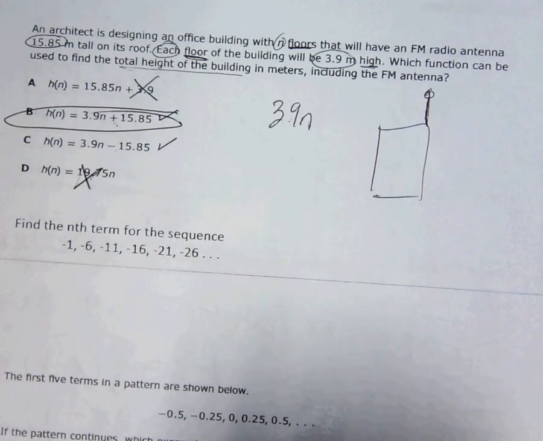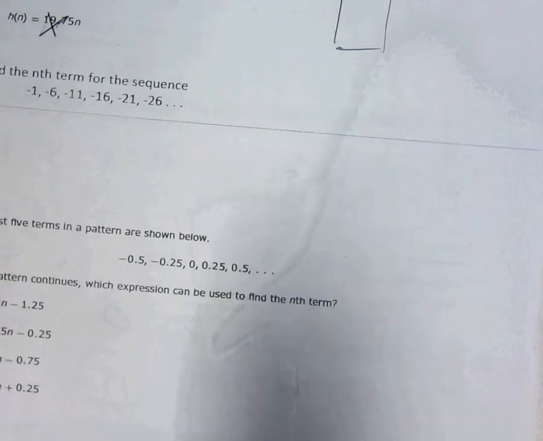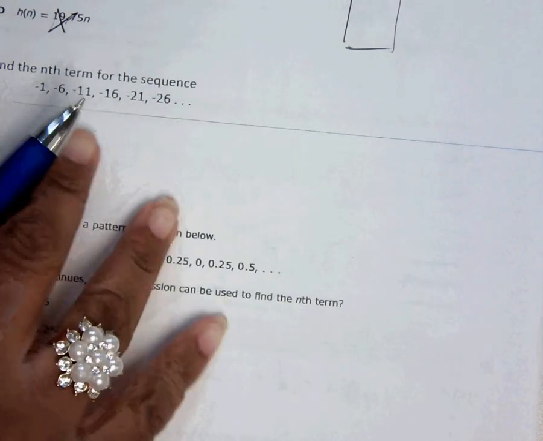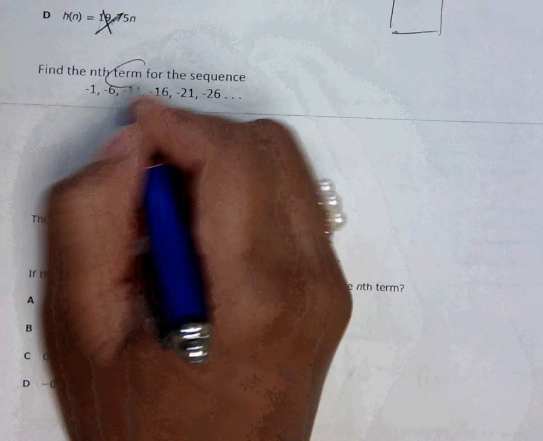Add on the antenna. Okay, we're going to stop the video and then start the video to do the next few questions. I said term because it says term right there.